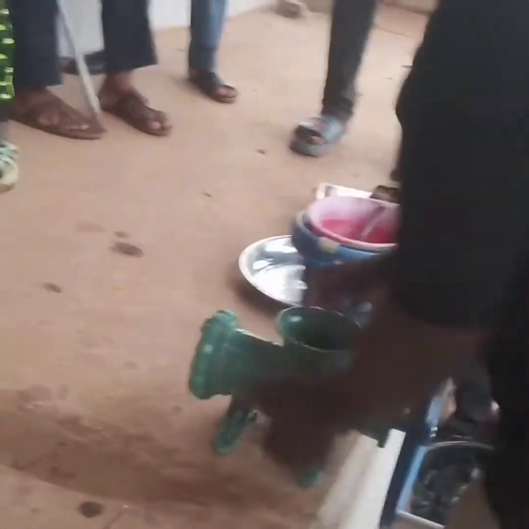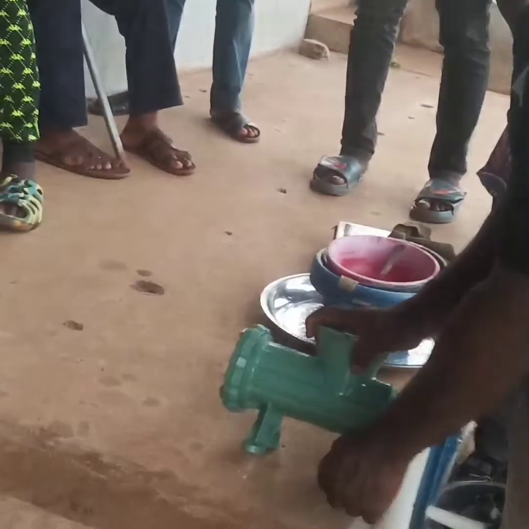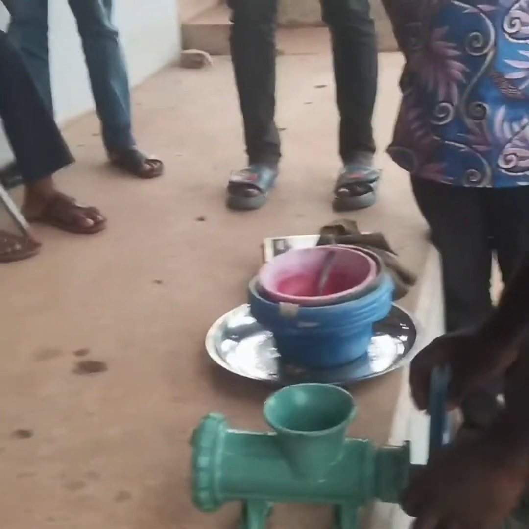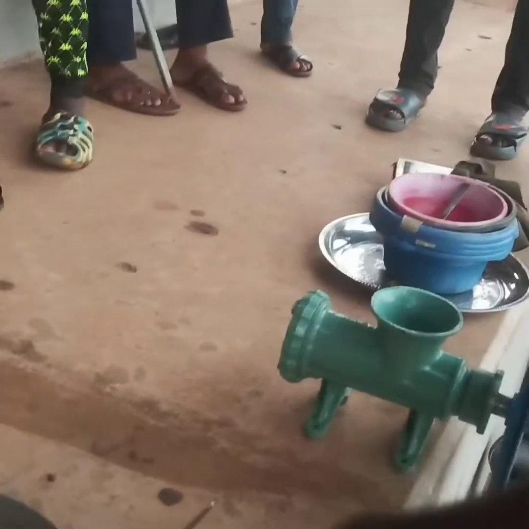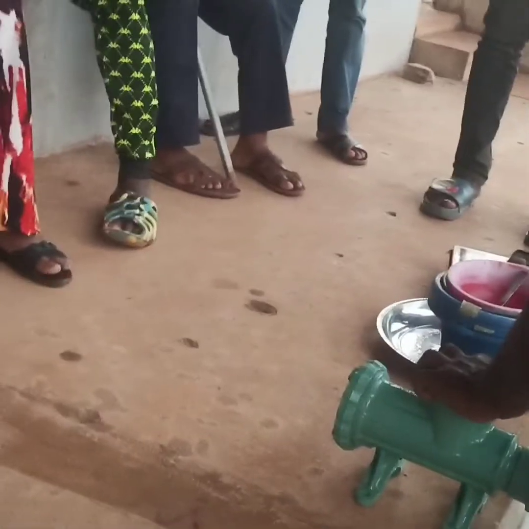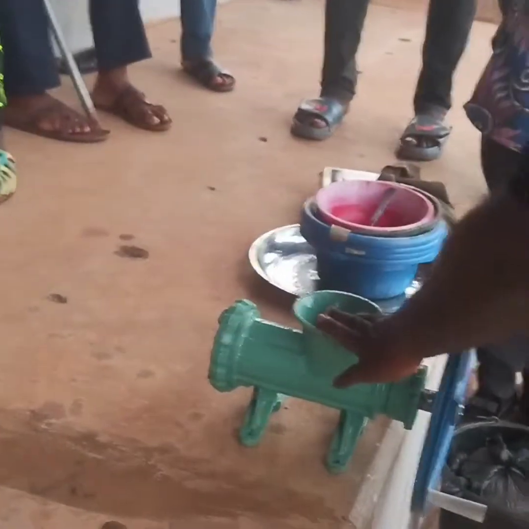So this is meant to be attached on this thing, maybe a table or wood on a plank. Then you can get another machine that can be rotating this thing instead of hand. But now we are going to use hand. So you can get a belt, the engine, to rotate it. So you can produce more. Yes.